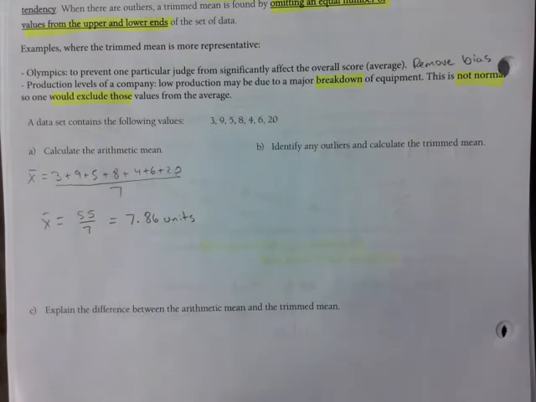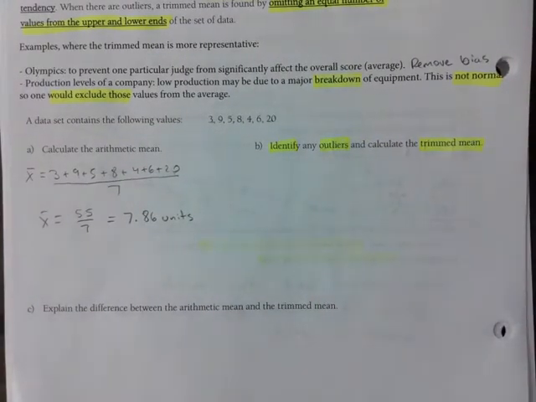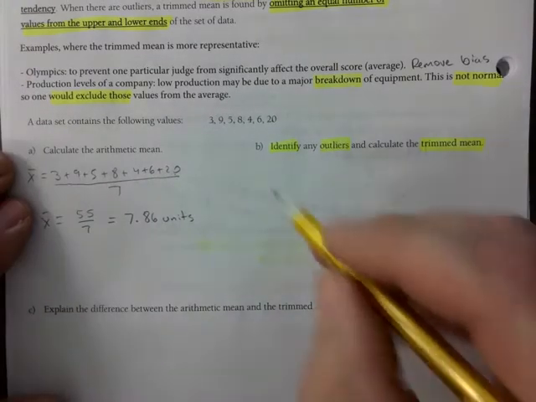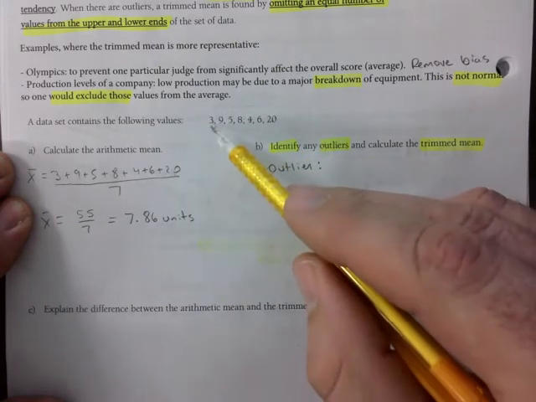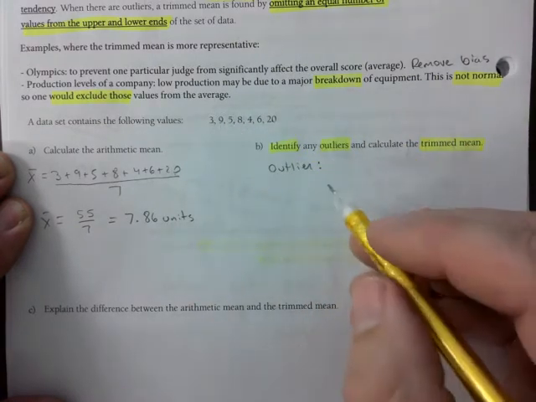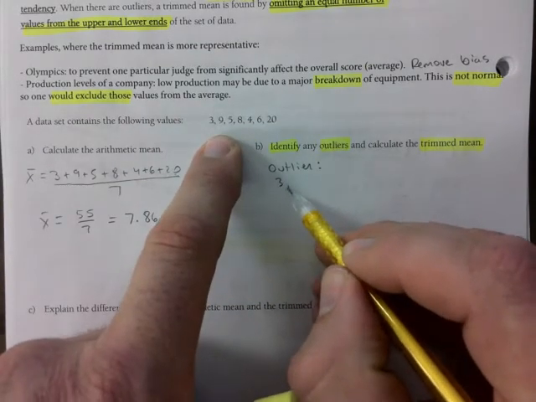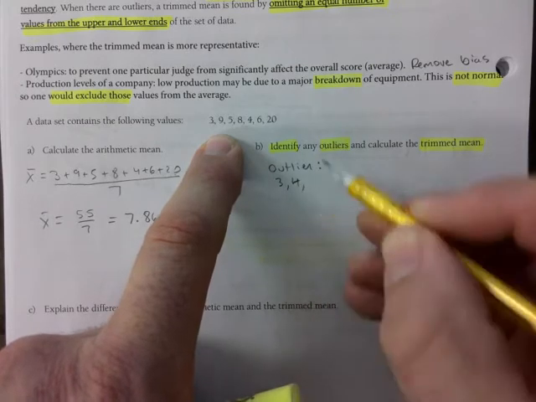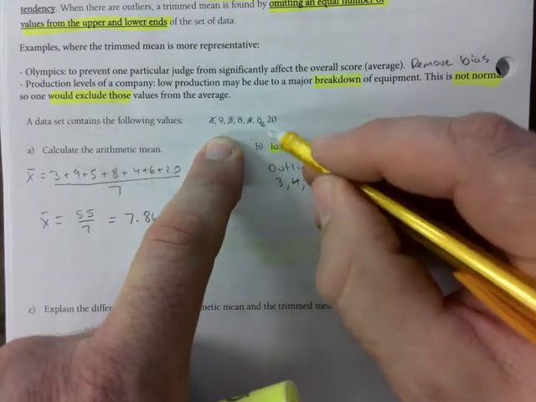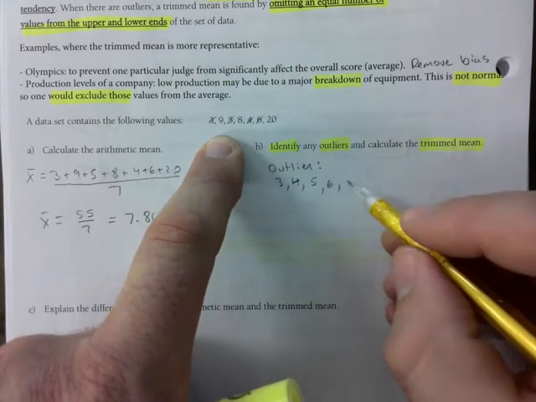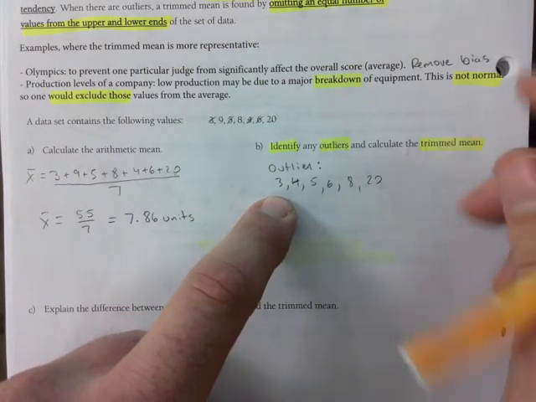Identify the outliers, then calculate the trimmed mean. Okay. The outlier, which one would it be in this case? 3, 9, 5. Can I arrange it just to make the point? I'm going to arrange this data set. So 3, 4, 5, 6, 8, and 20. Oh yeah, and the 9. Let's not forget about 9.